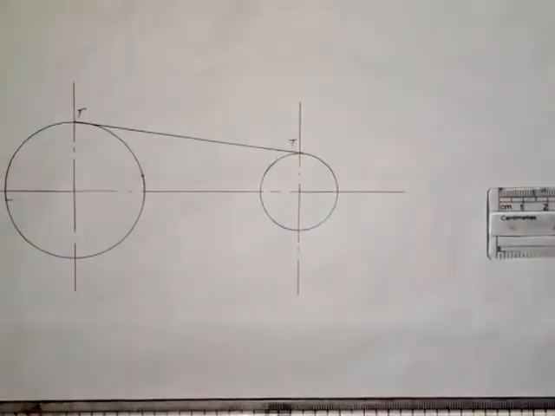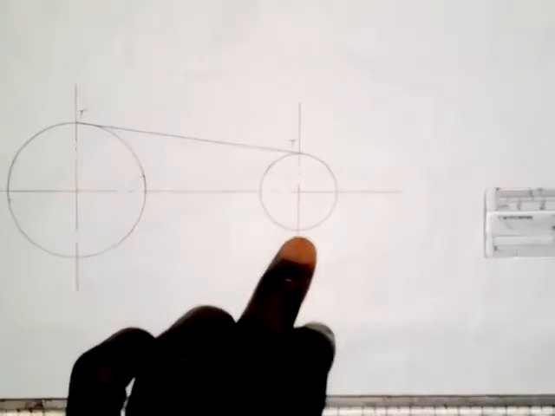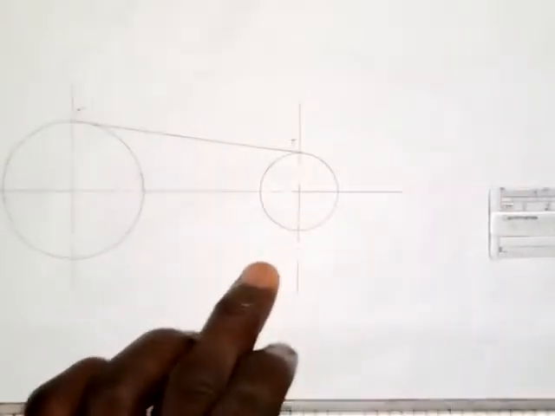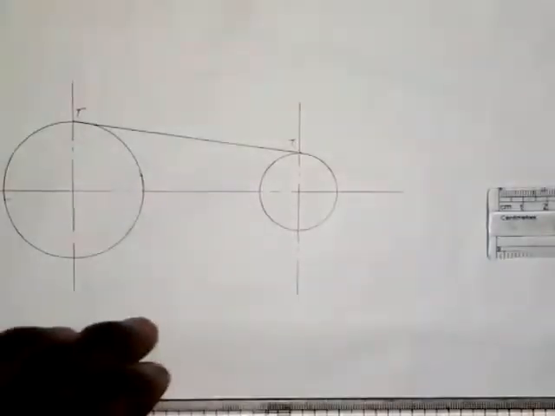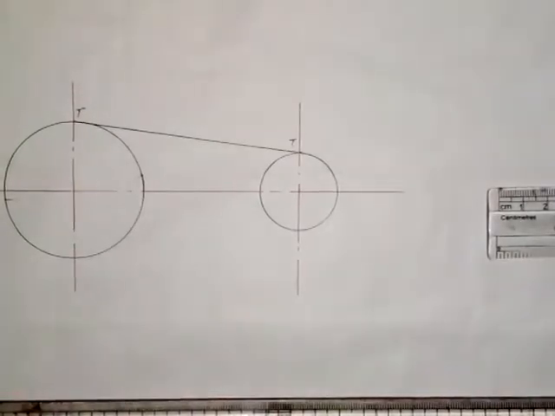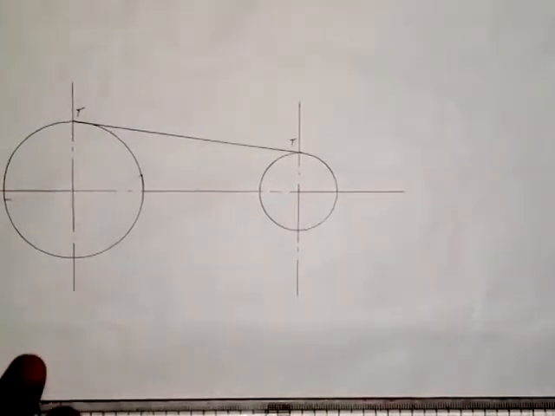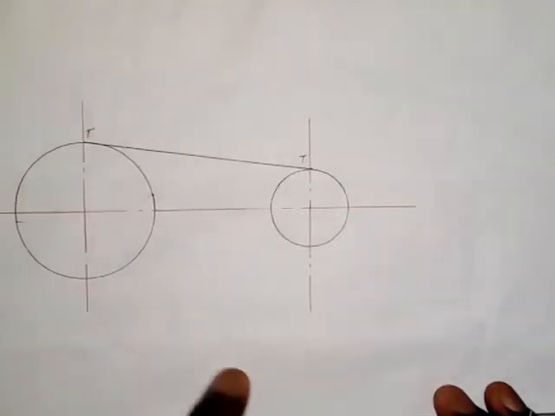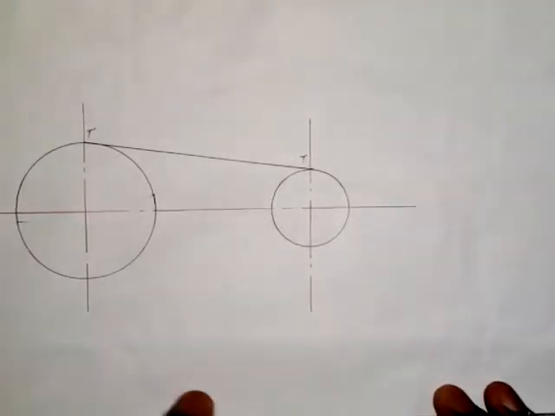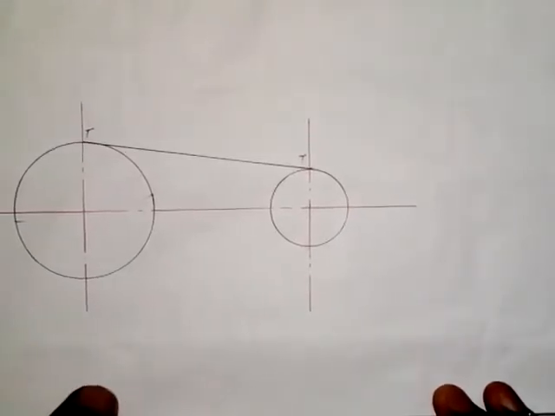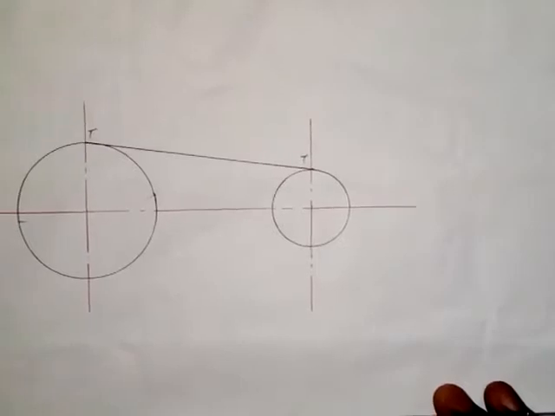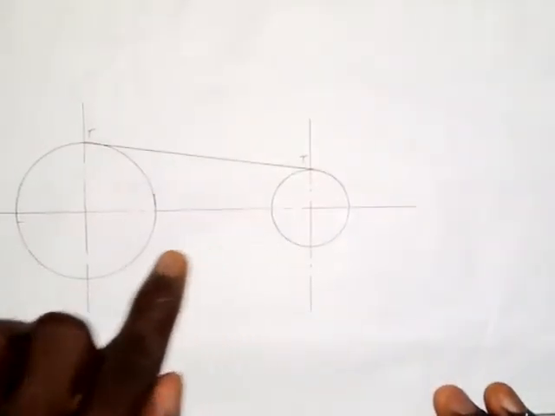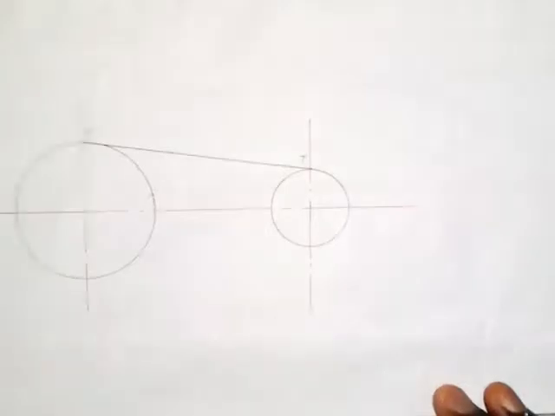Okay, now we want to construct the arc that touches the external part of these circles. So how can we get that done? What you need to determine is a point around here where you are going to put the pinpoint of your compass after you have taken 50 millimeters, which is the radius of that arc. Then you'll be able to draw that arc and connect these two circles together.